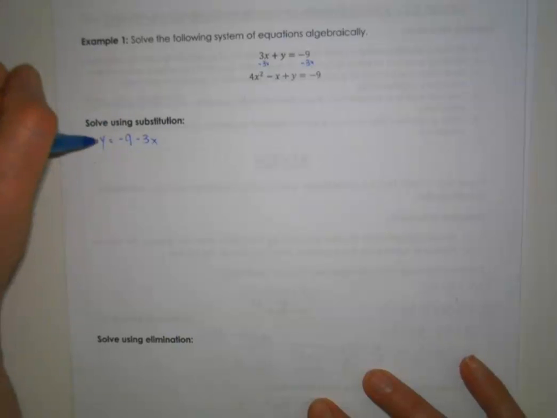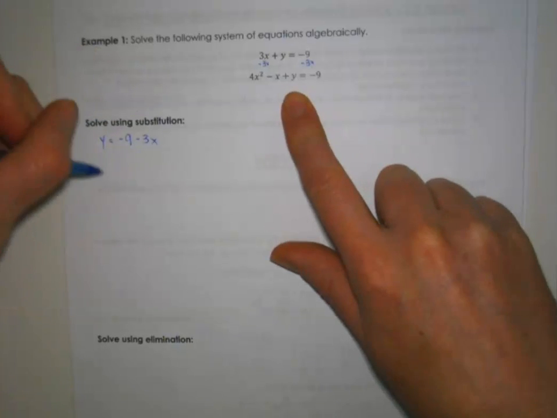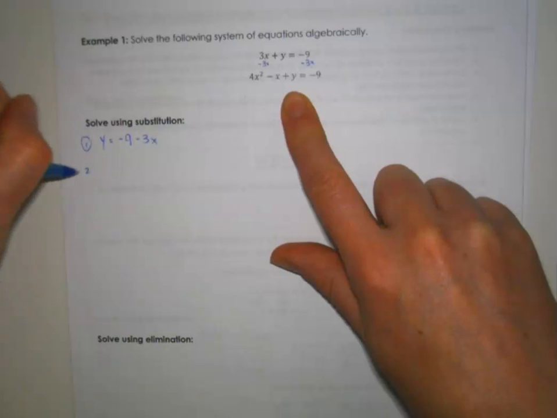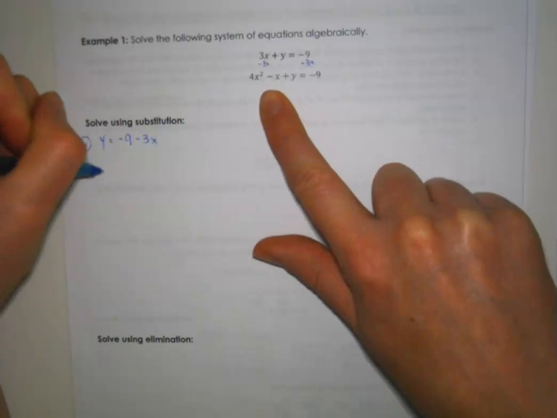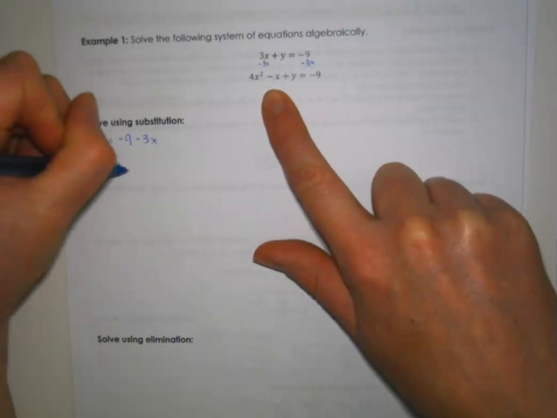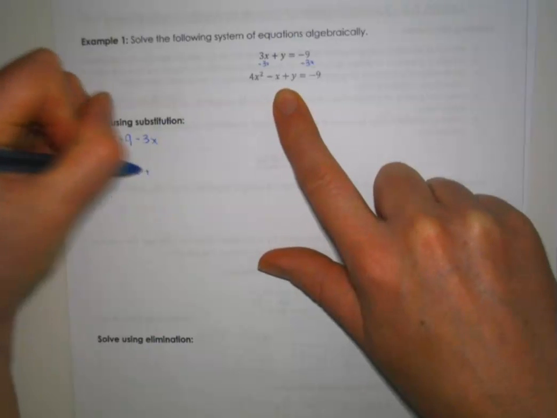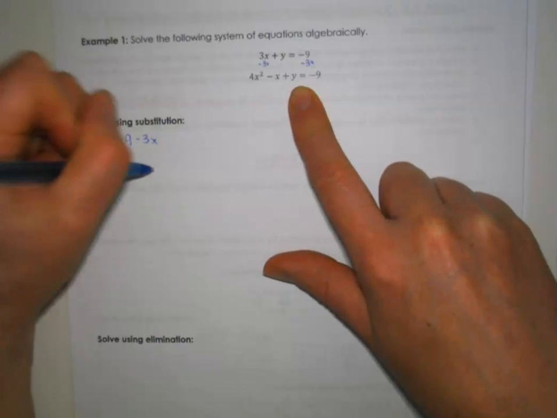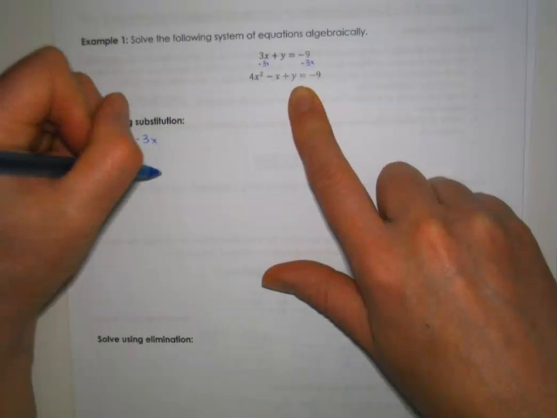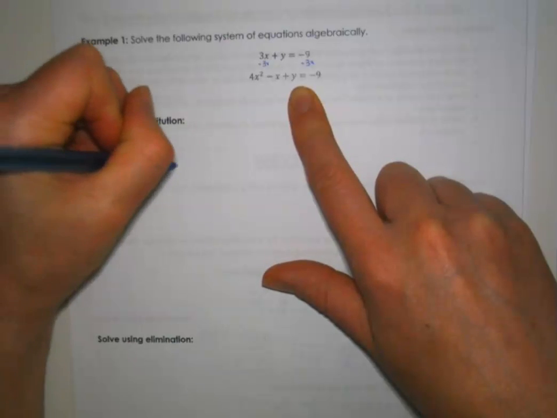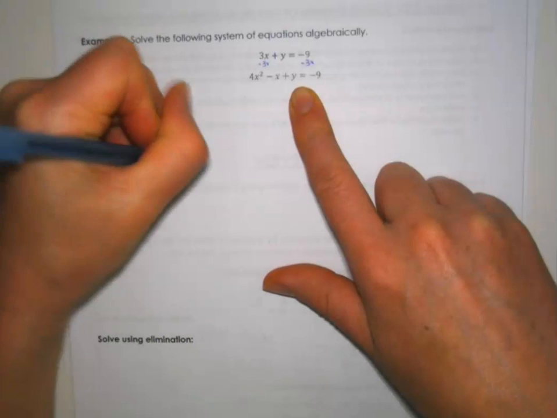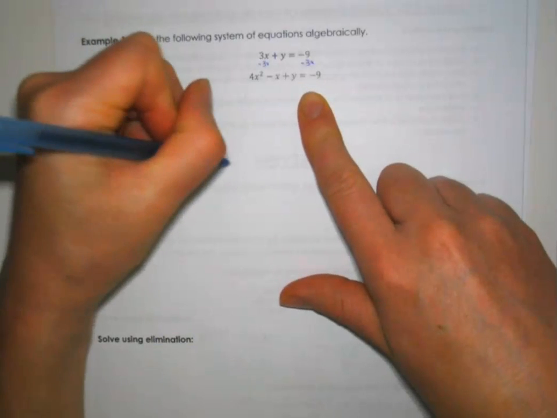Okay, now that I have that variable, I can substitute it into my second equation. So I'm going to have 4x squared minus x plus y, which is now -9 minus 3x, and that is equal to -9.